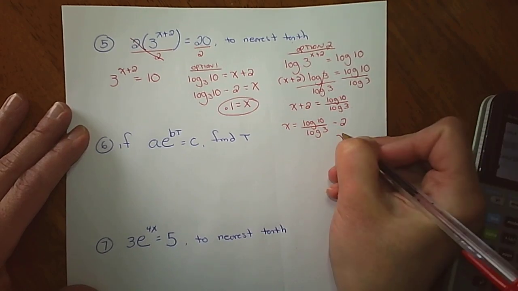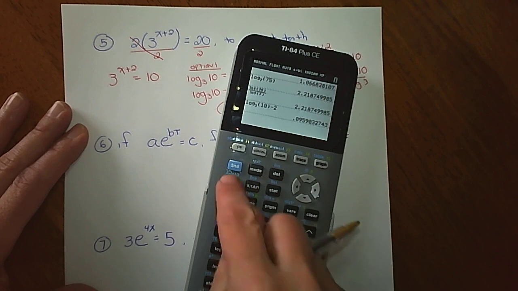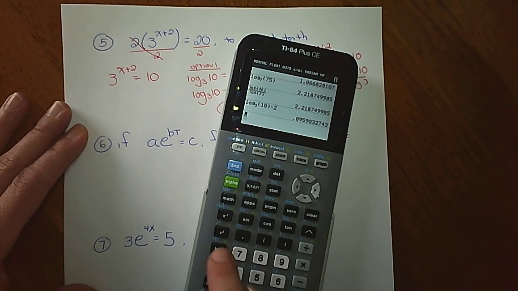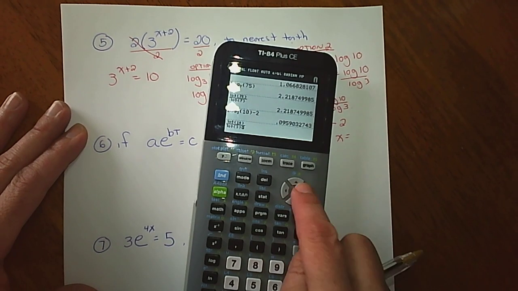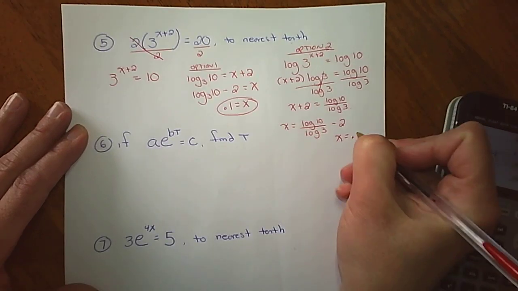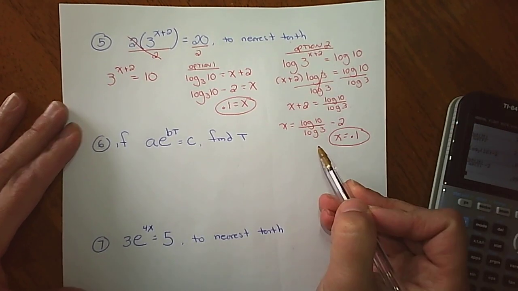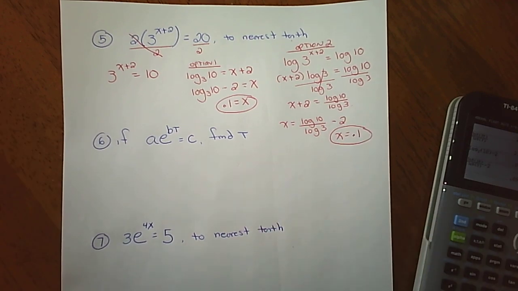Now, I'm going to throw that in my calculator, and if we did it right, we should get the exact same answer. So I'm going to do fraction button, log 10 over log 3, minus 2. And look at that, same exact answer. Now some of you are wondering, why would I ever want to do it this way? It's so much longer. Sometimes you don't have a choice. If it's a multiple choice question, they can force you to do it one way or the other, and you're going to see that in a few minutes.